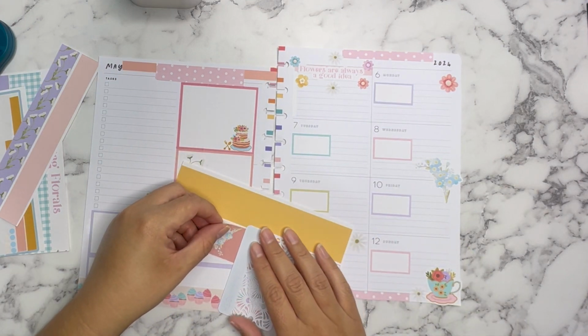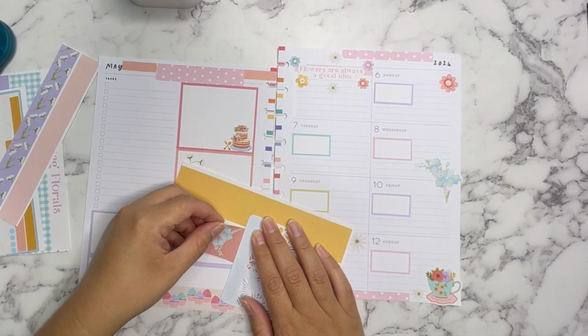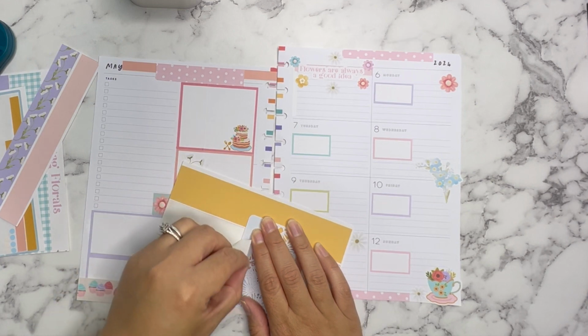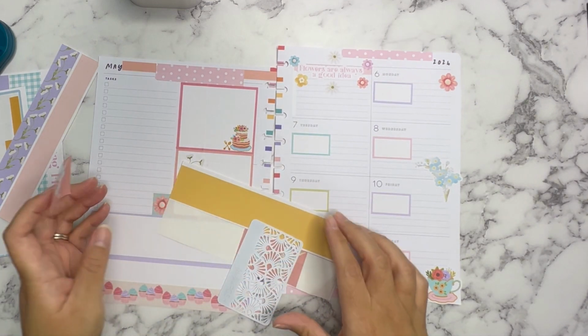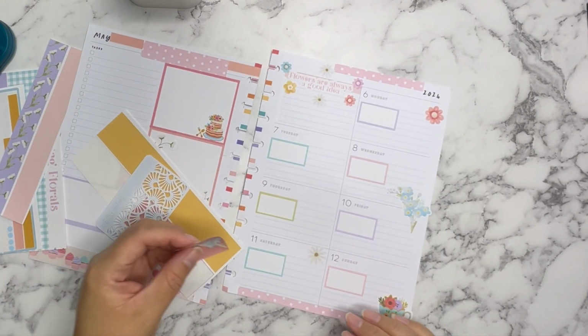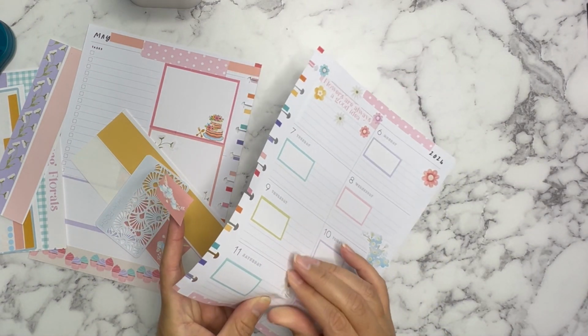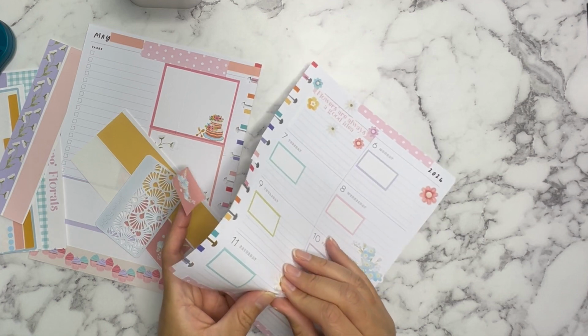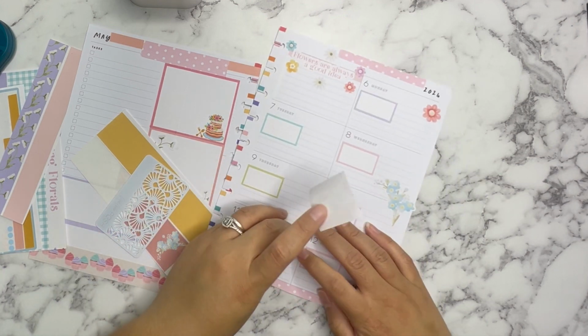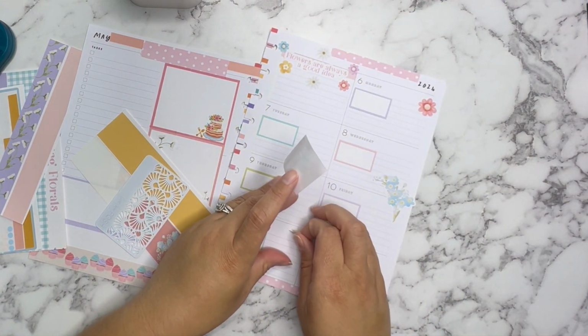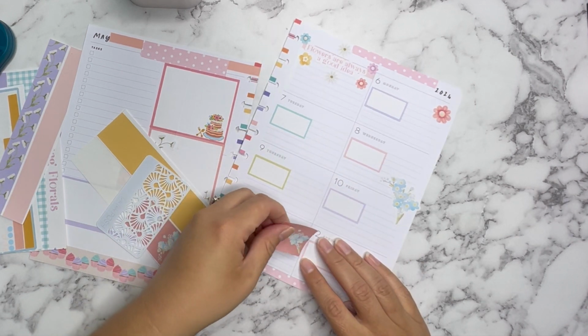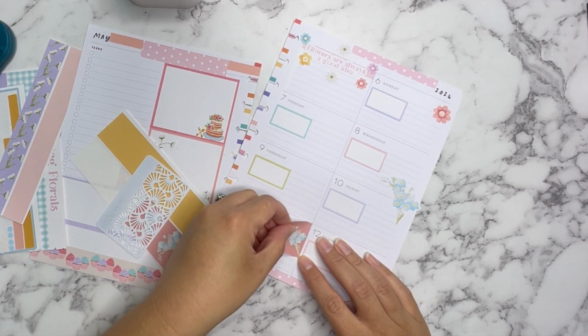I think this would be great to put somewhere. Maybe down at the bottom. Take this one off. It's okay if it peels a little bit, if it does. Here, we'll do this.